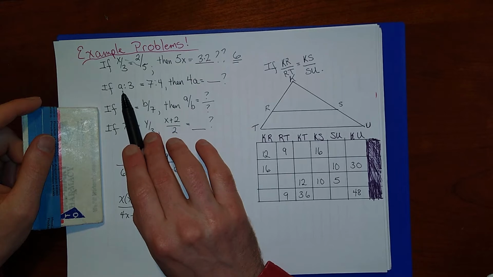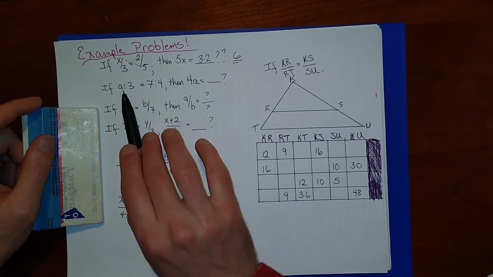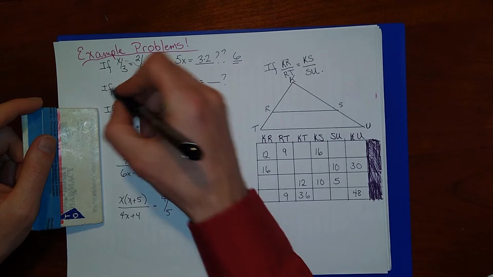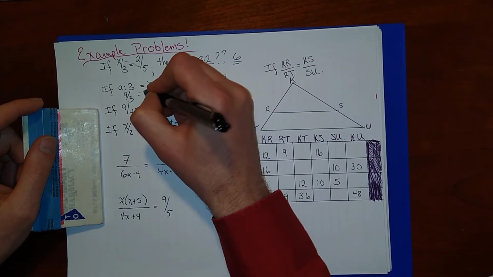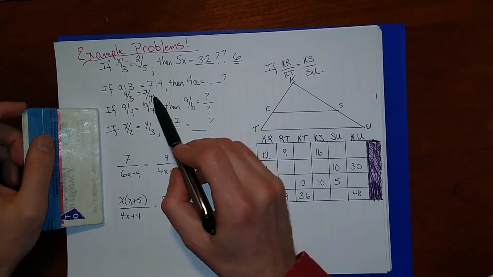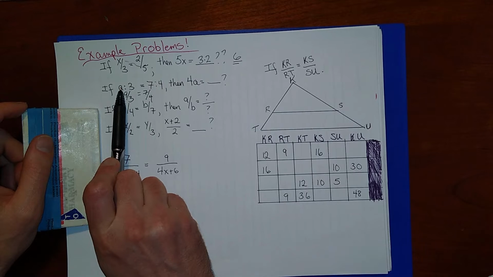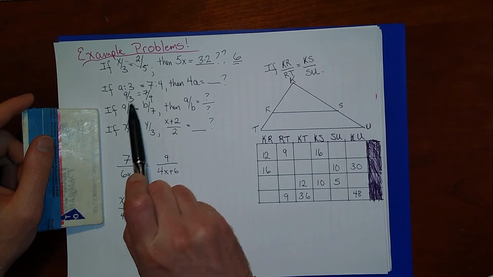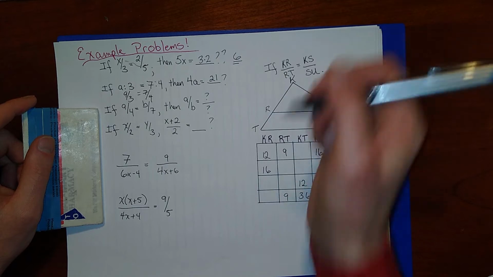Okay. Here's a proportion expressed with the ratios in a different form, but it's really the same thing as up here. A to 3 is the same as saying A over 3, and 7 to 4 is the same as saying 7 over 4. So 4 times A, well, this is now the same situation as here. I have 4 times A, those are the extremes being multiplied. 3 times 7 then will be what this is equal to. So we have 21.